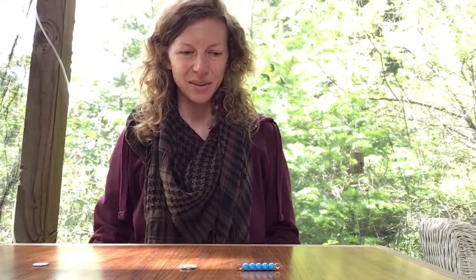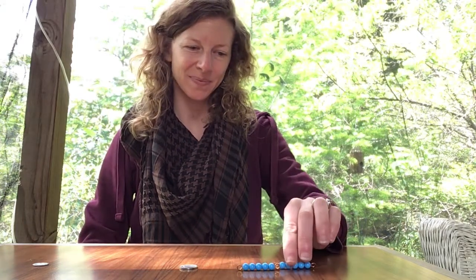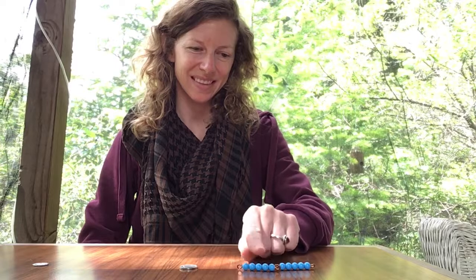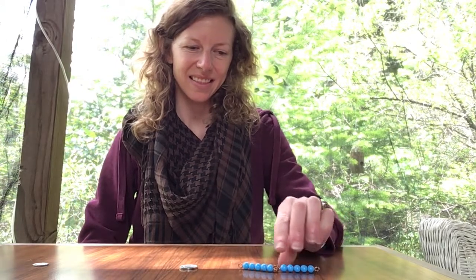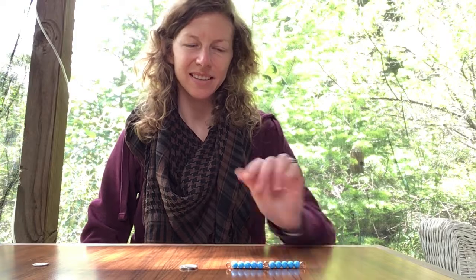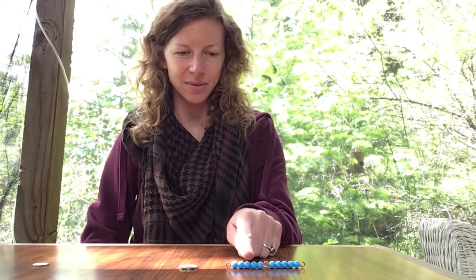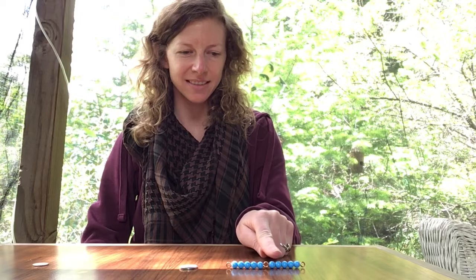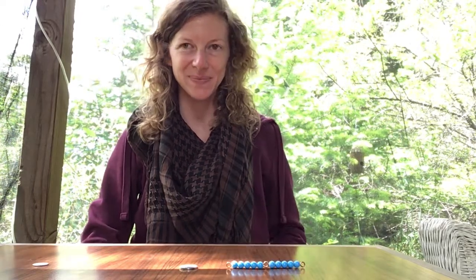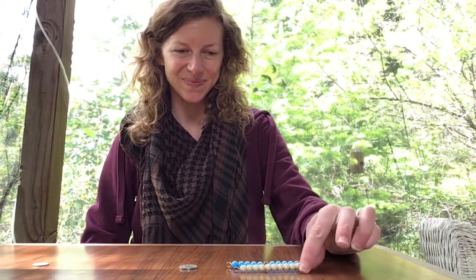1, 2, 3, 4, 5. In school, we use the color light blue to represent our 5 beads. So our 5 beads are just like our nickel. If we had 2 5 beads, then we would have 10. 1, 2, 3, 4, 5, 6, 7, 8, 9, 10. It would be the same.